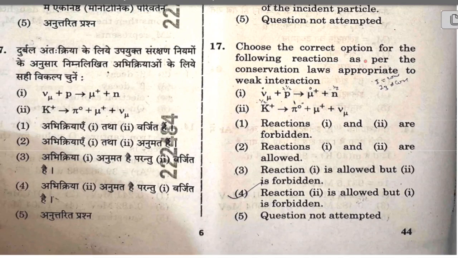Next, choose the correct option for the following reactions as per the conservation laws appropriate to weak interaction. Okay, so you have to keep in mind the conservation laws for weak interaction. For an allowed nuclear reaction, lepton number should be conserved, baryon number should be conserved, charge should be conserved. Okay, you can check here the lepton number on the left hand side and right hand side.